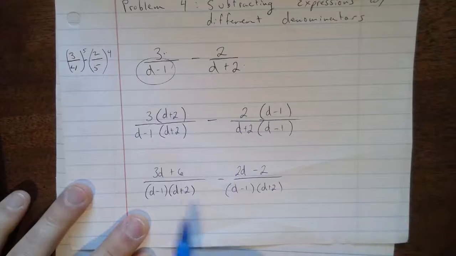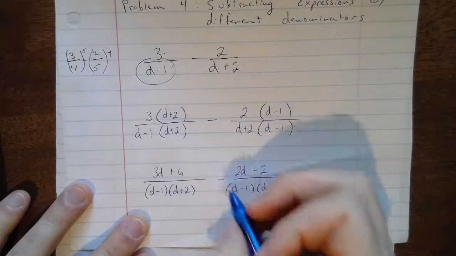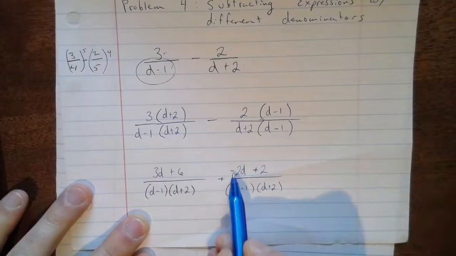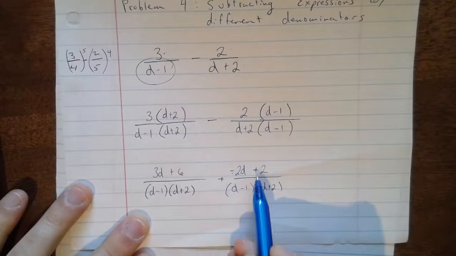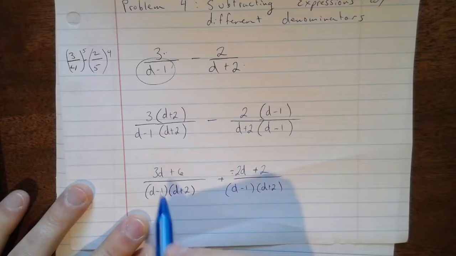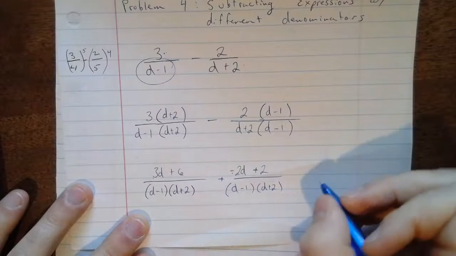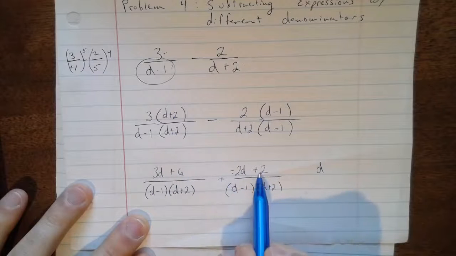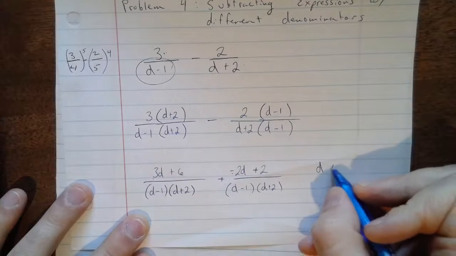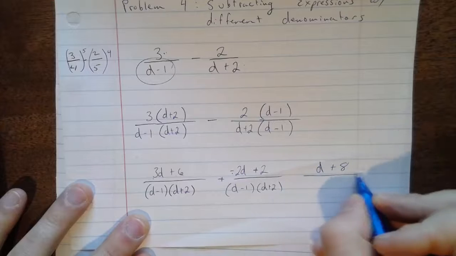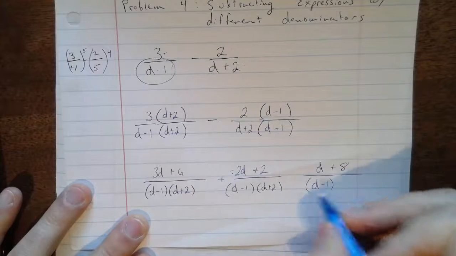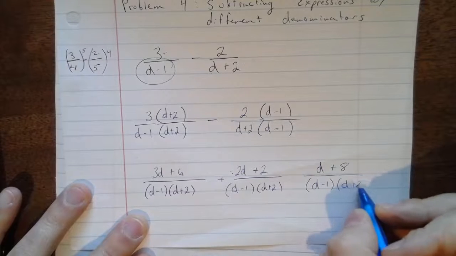Now, once we get the denominators the same, we just add the opposite with everything here. So I'm going to turn the 2d into a negative and the minus 2 into a positive. 3d plus negative 2d is just the expression d. 6 plus 2 gets us plus 8. And on the bottom we just have d minus 1 and d plus 2.